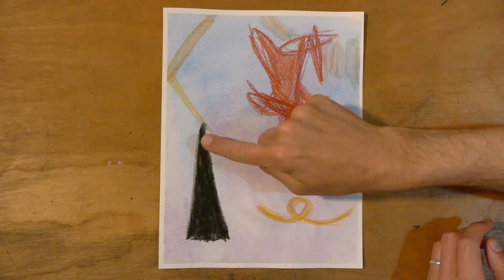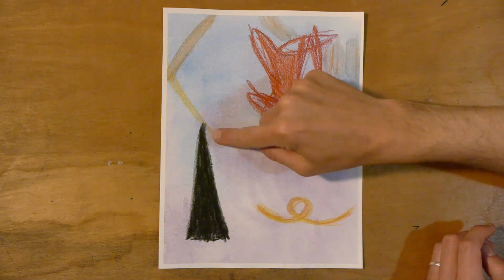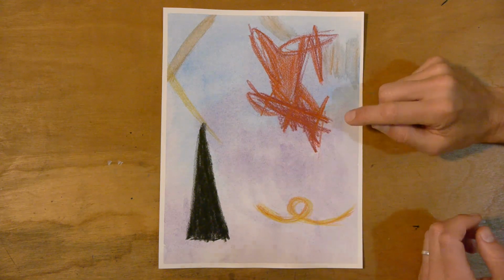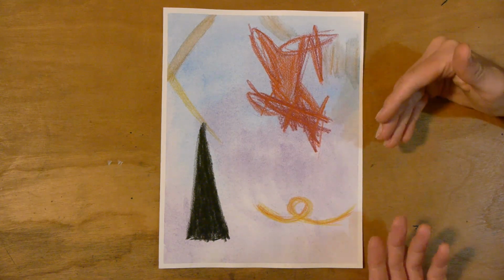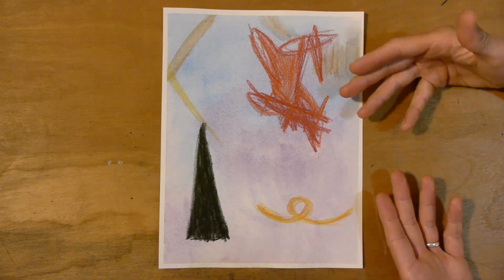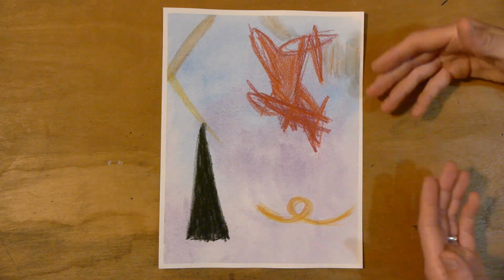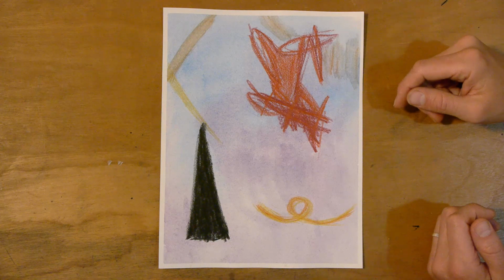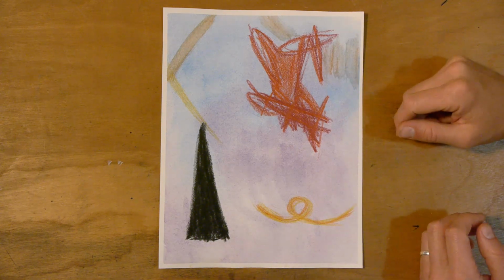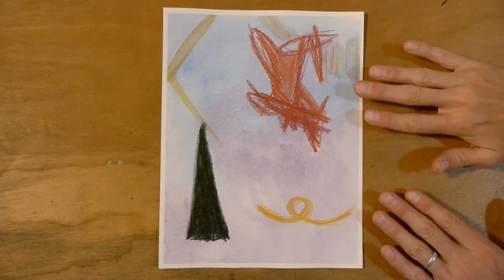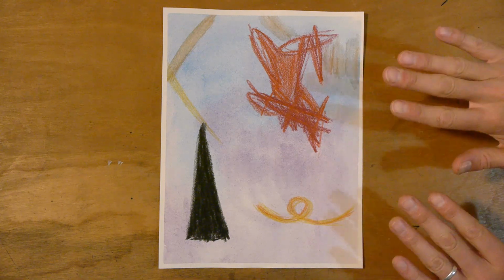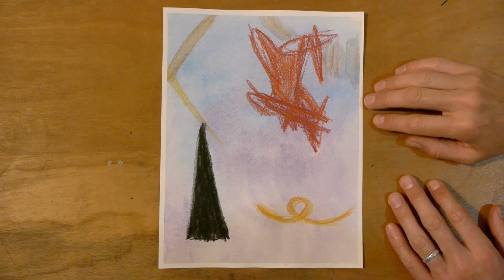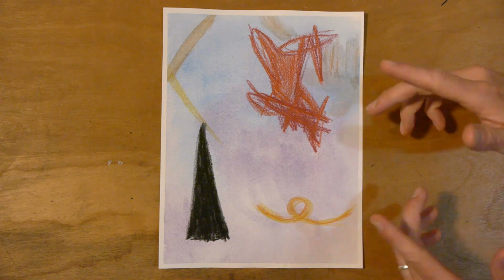And same thing with this shape here. It looks a bit like it could be a figure. I could add a face here and it might look like a person wearing a cloak. So there's things that you can do to give it a little more personality, to make it a little more figurative, a little more recognizable, if you want. But I decided to go with just lines, shapes, and colors and try to keep it as abstract as I could. That was my choice.